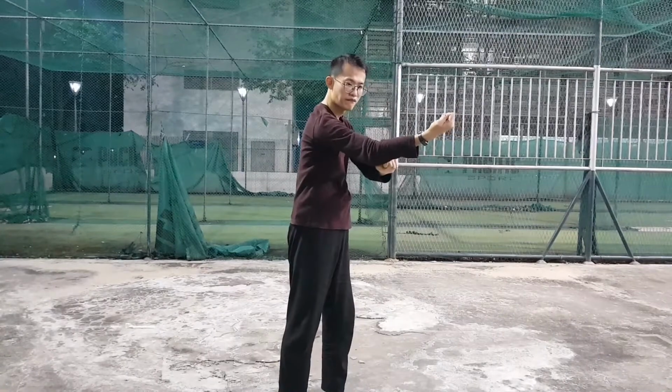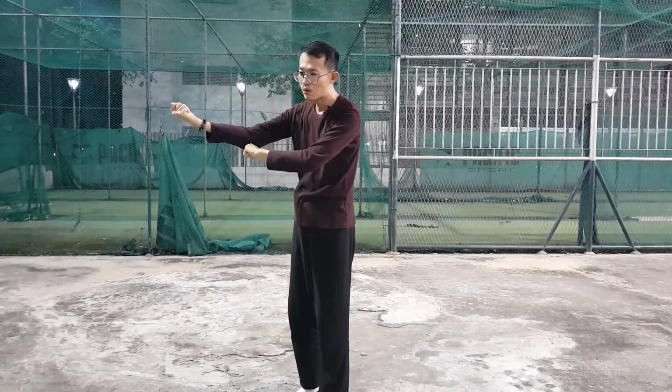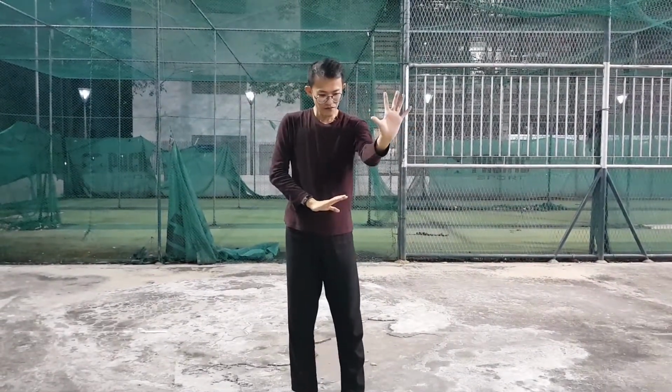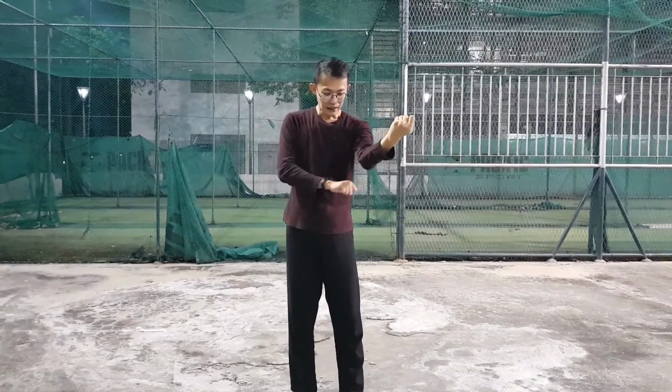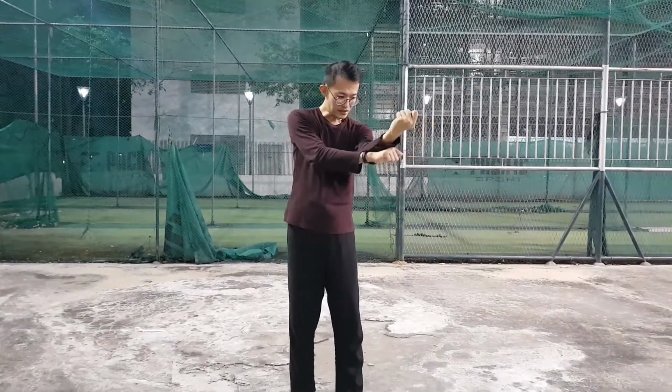Bring the other hand to the elbow. One time. So from here, curl up and rotate. Both hands rotate at the same time.